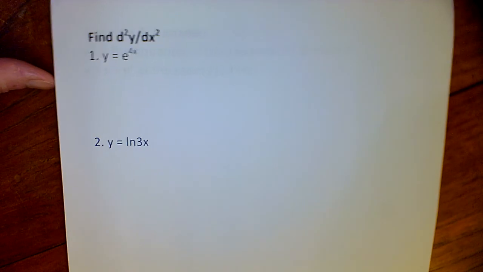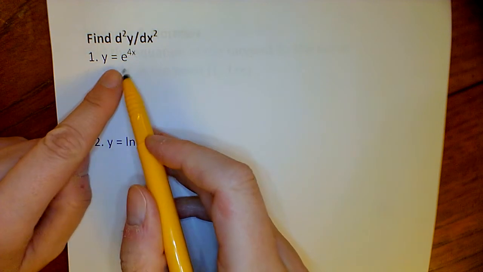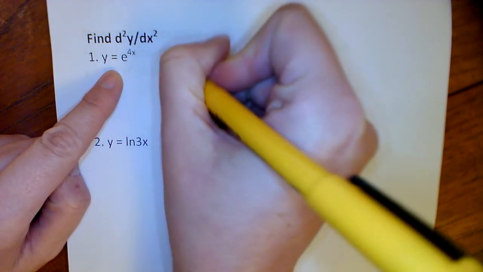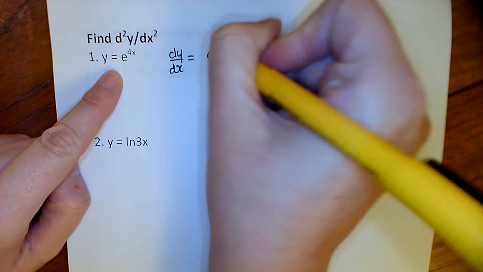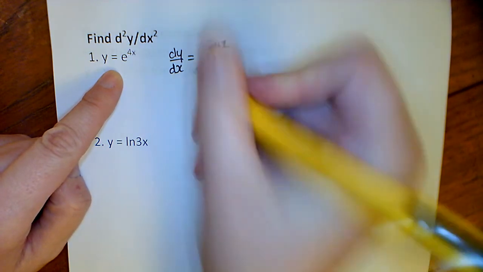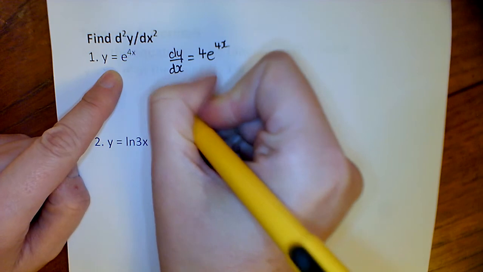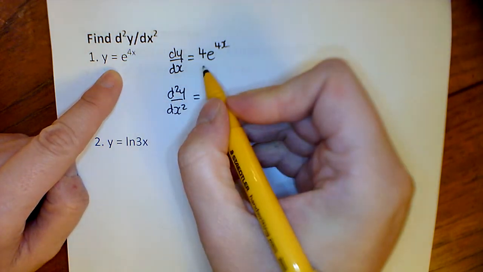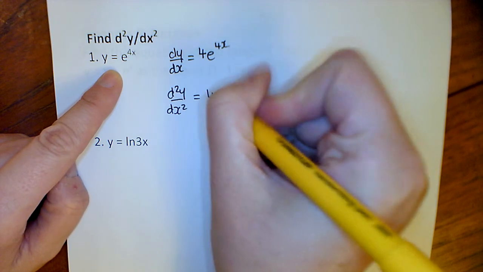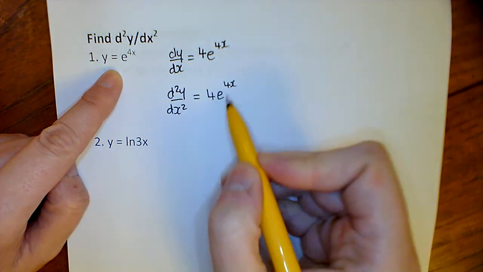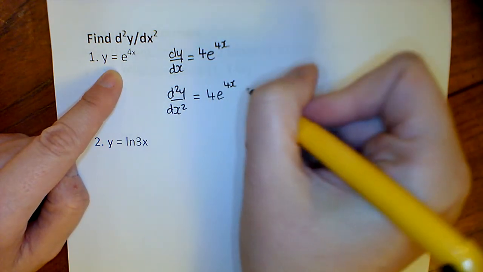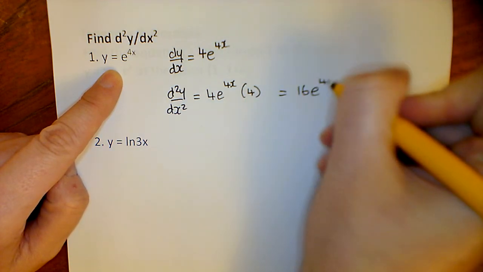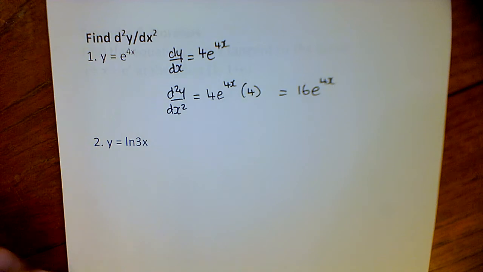Okay, the second differential then, y equals e to the 4x, so if we differentiate that to get dy by dx, we get e to the 4x, then we'll have to differentiate the 4x part and we get 4. And then the second differential would be 4e to the 4x, then differentiate the x part and we get times by 4, so that's 16 e to the 4x.